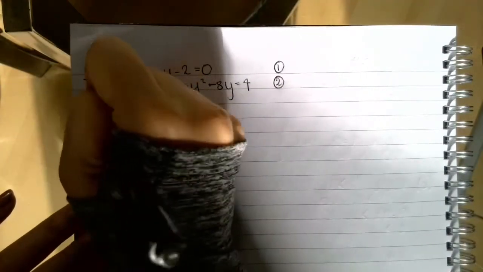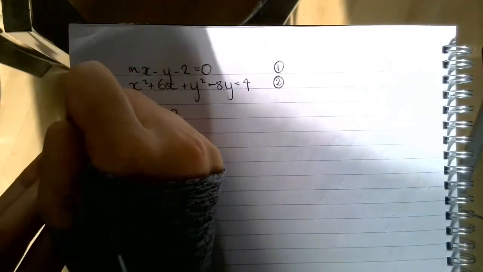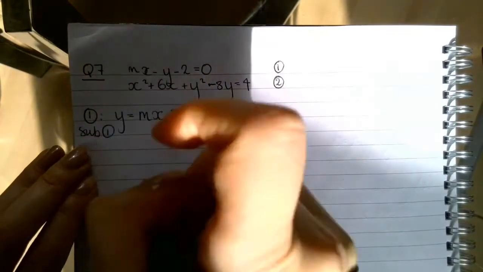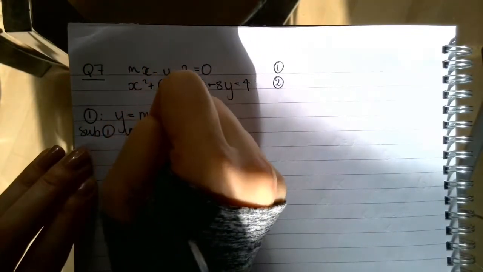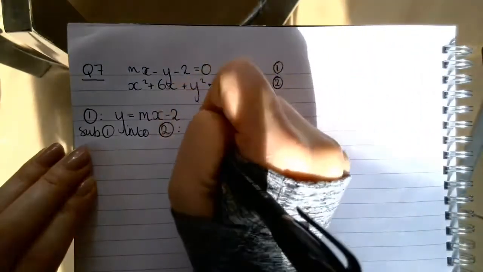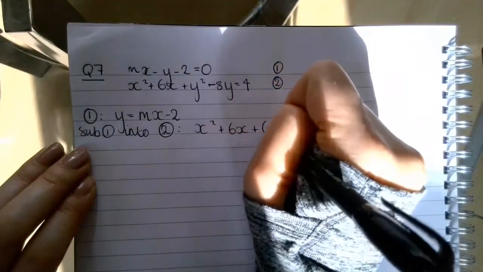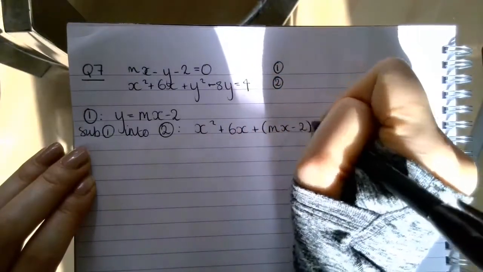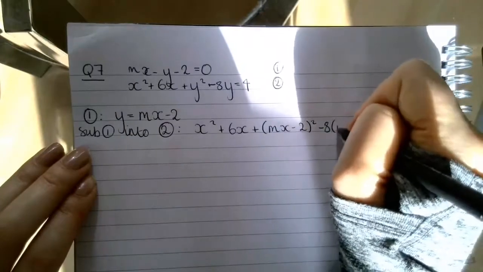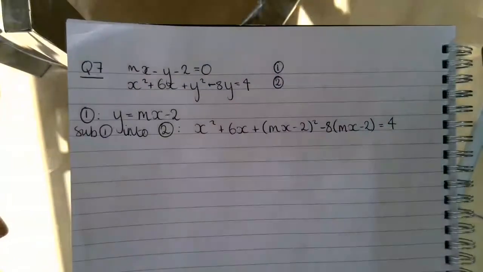I'm going to rearrange equation 1 to get it in the form y equals, and we've got mx minus 2, and then I'm going to sub that equation into my equation of the circle. So we get x squared plus 6x plus (mx minus 2) all squared minus 8 lots of (mx minus 2) is equal to 4.